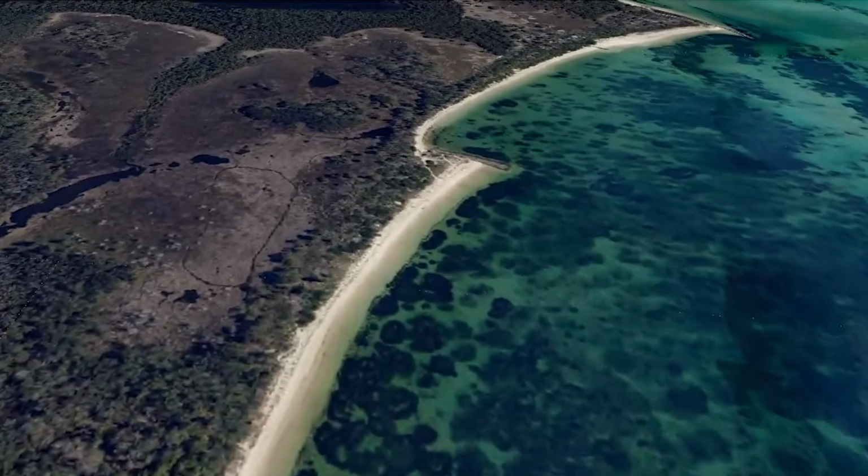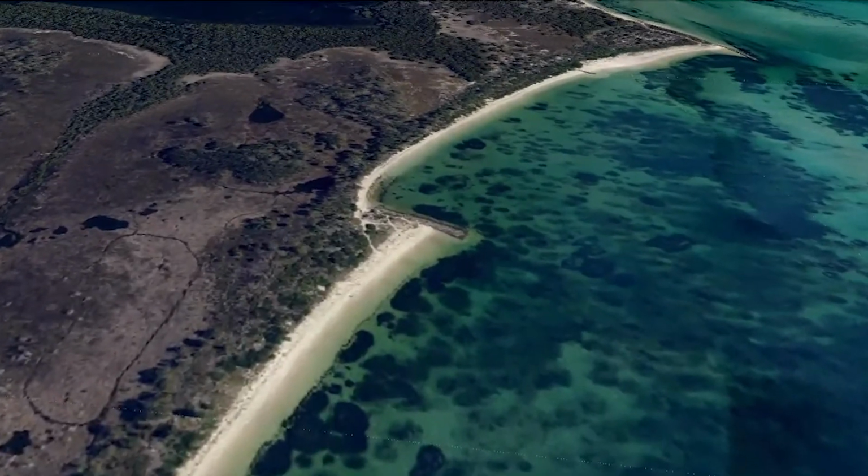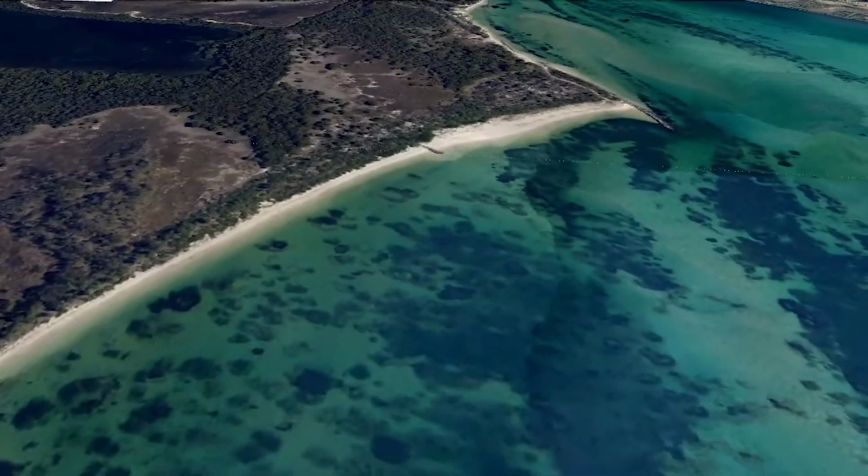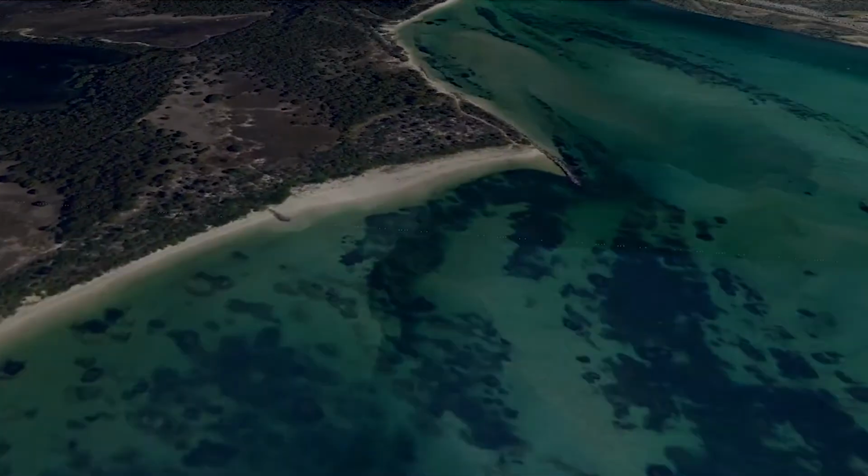Now, groins are structures that jut out from the shore and may be constructed in groups which work to realign sections of the beach. Sand piles up on one side of each groin, but not the other.